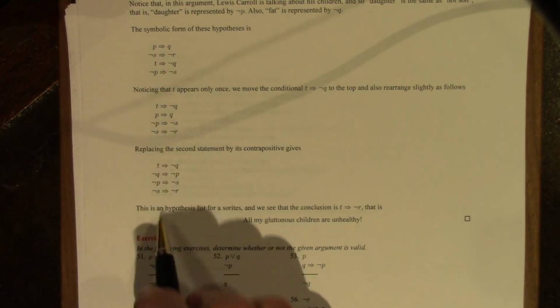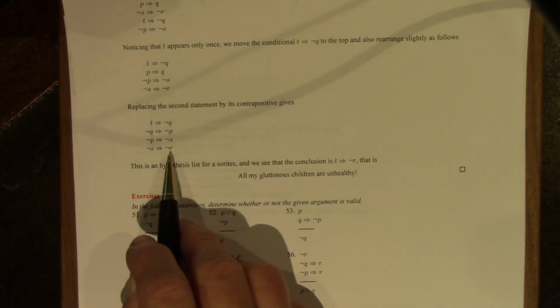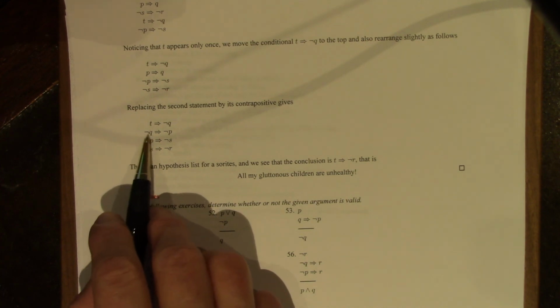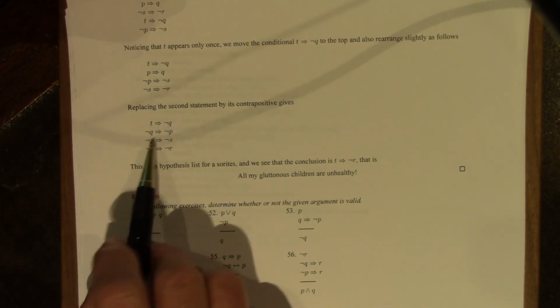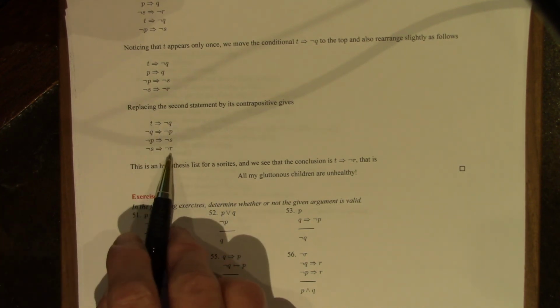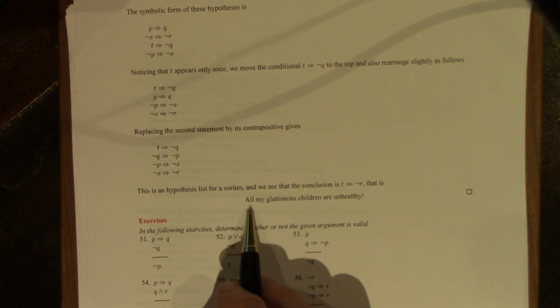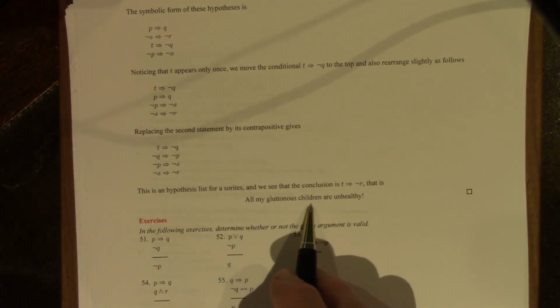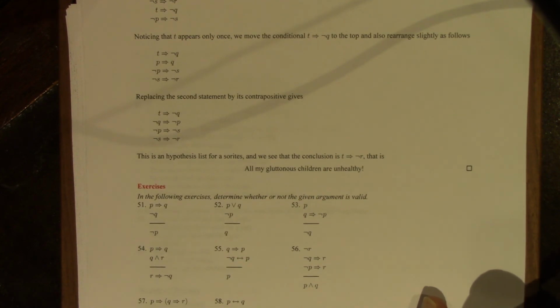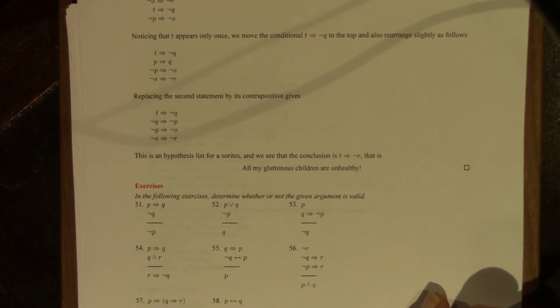In any case, the conclusion here that will make this a Sorites is T implies not R. And that is all my gluttonous children are unhealthy. All right, so that concludes our discussion of valid arguments.